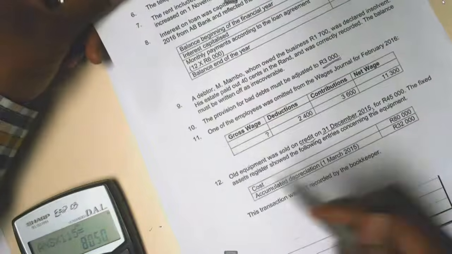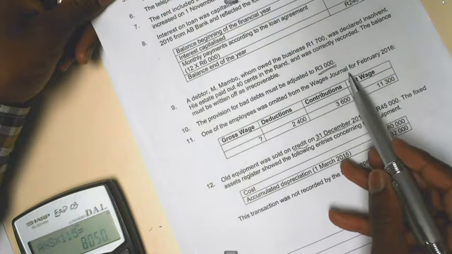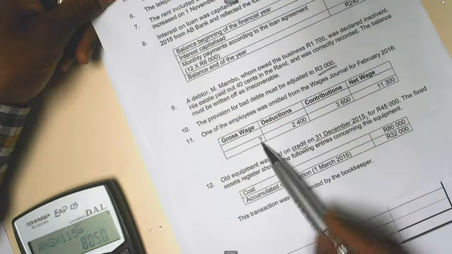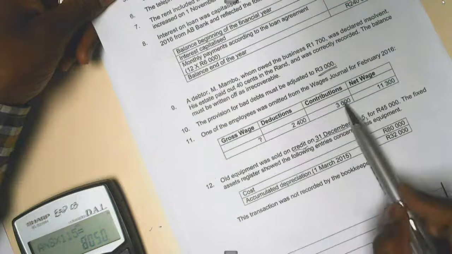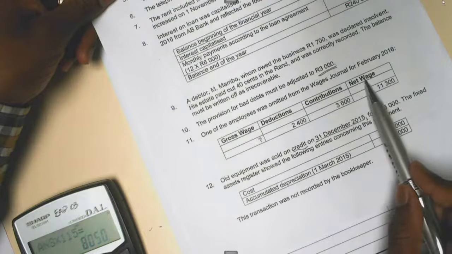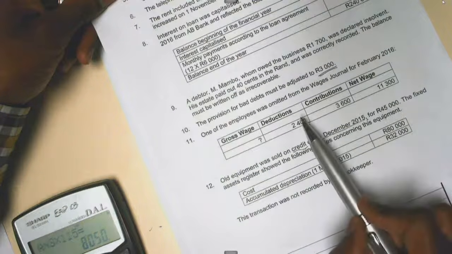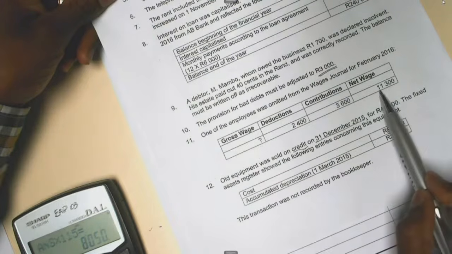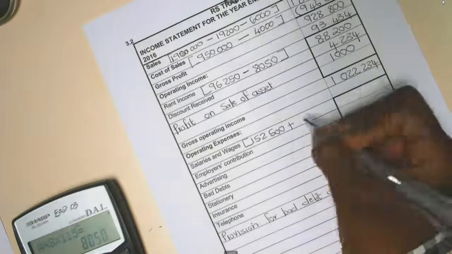And when we go under our adjustments, we create adjustment number 11. One of the employees was omitted from the wages journal for February 2016, right? Now, when we look there, gross wage is unknown, and this is the figure we need. Then they gave us deductions, contributions, and net wage. Now, to move from the net wage back to the gross wage, we need to take net wage plus the deductions. Then we will have gross wage. It means we need to take 11,300 plus the 2,400. Then you'll get your gross wage. That is what we must add in here.